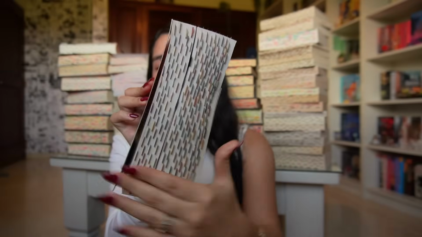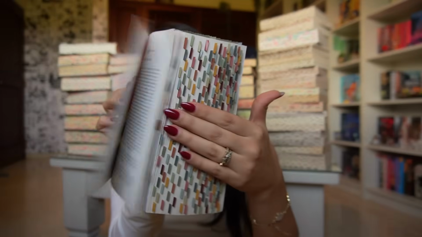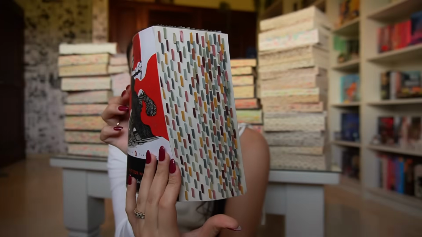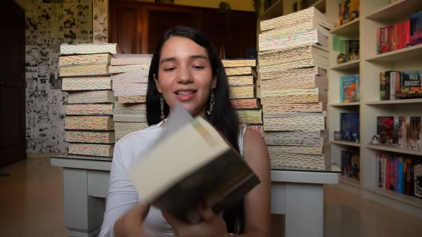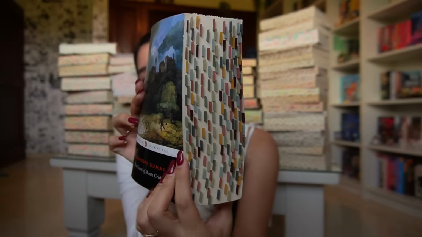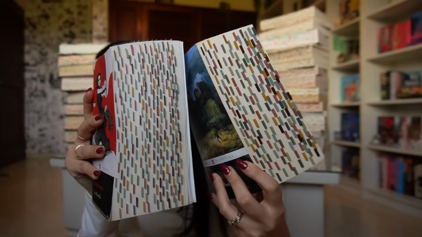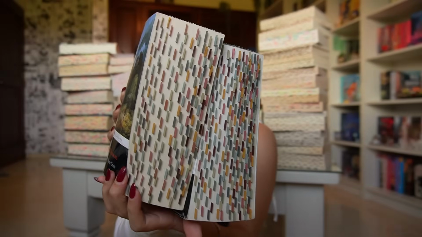So this is Les Mis. I will never count how many tabs this has because it's just an astronomical amount. And then this is how many Count of Monte Cristo has. Please leave in the comments below your answer. Which one do you think is more heavily annotated?